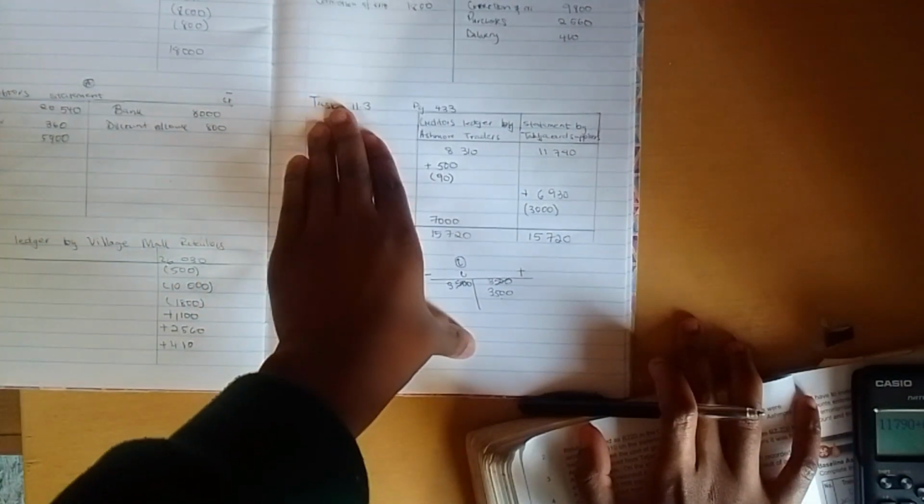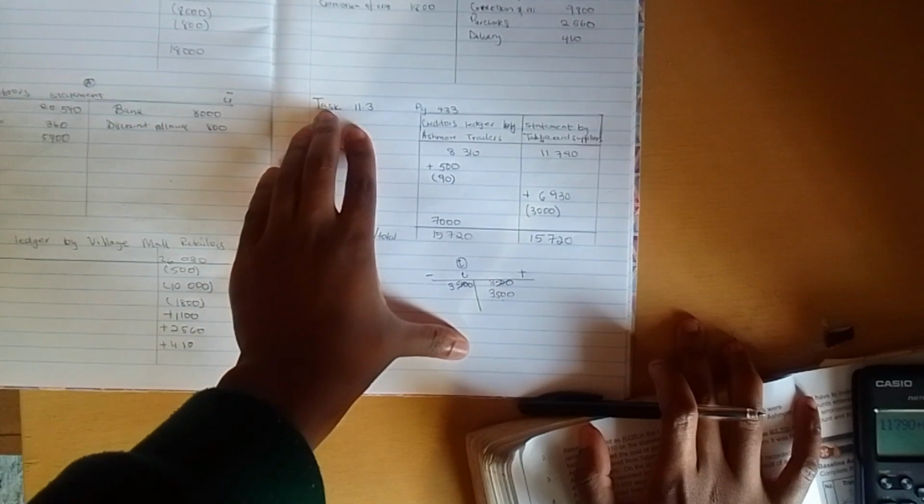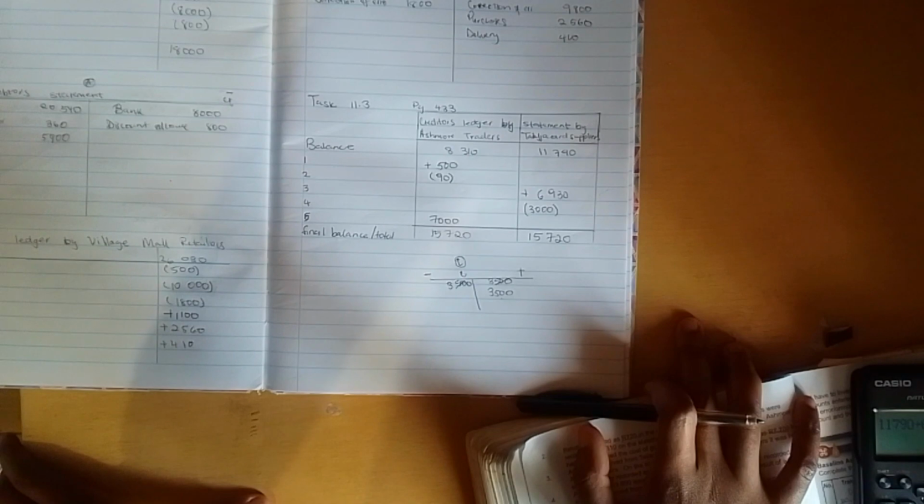So this activity you will get on page 433, and it's Task 11.1.7.1. It's also in the New Era Accounting book for Grade 12.